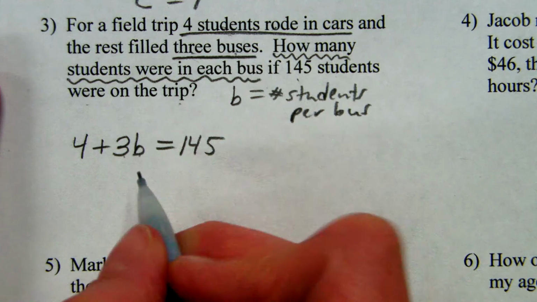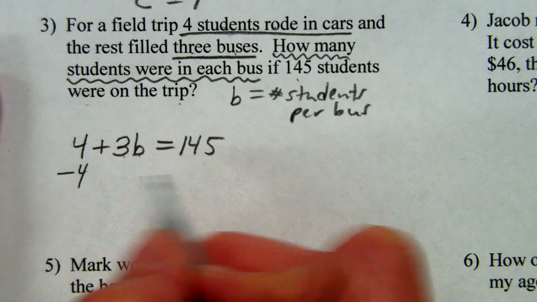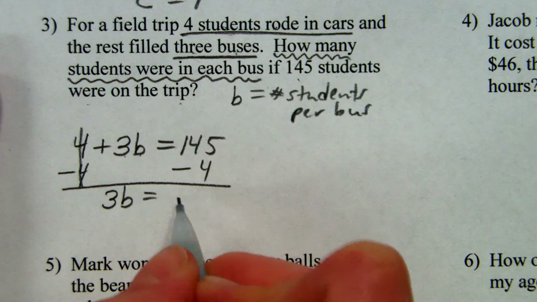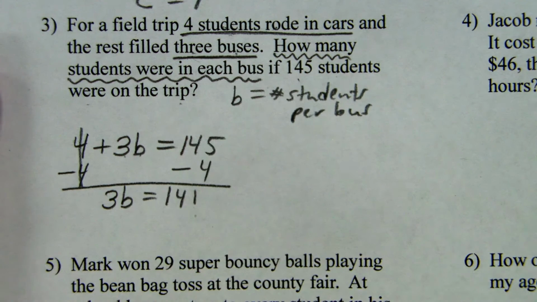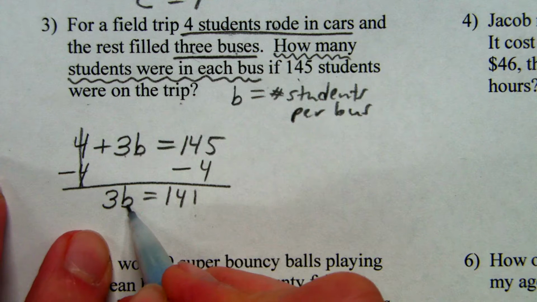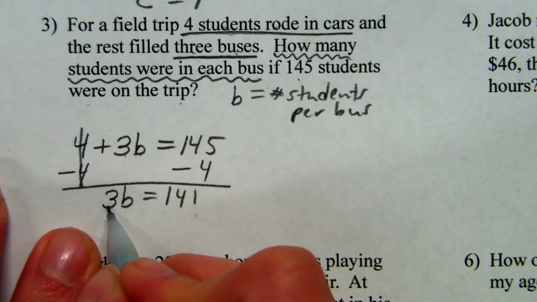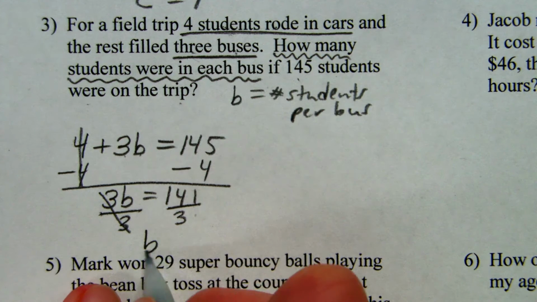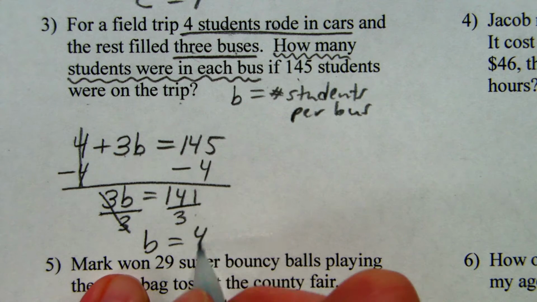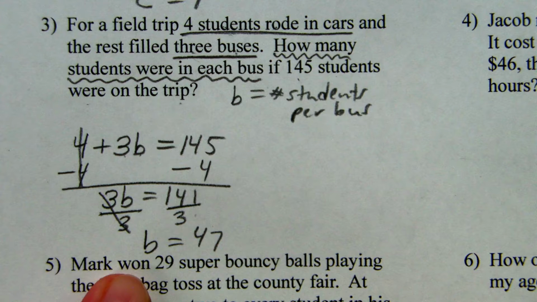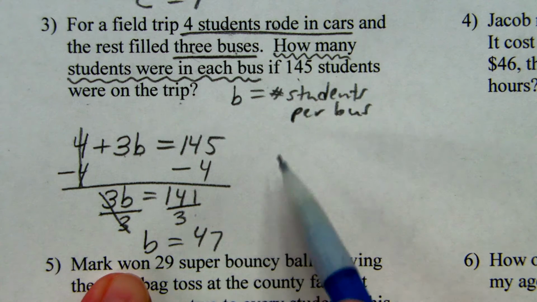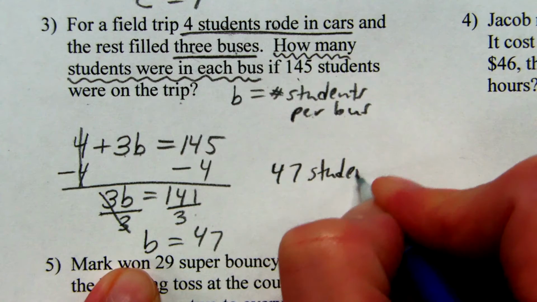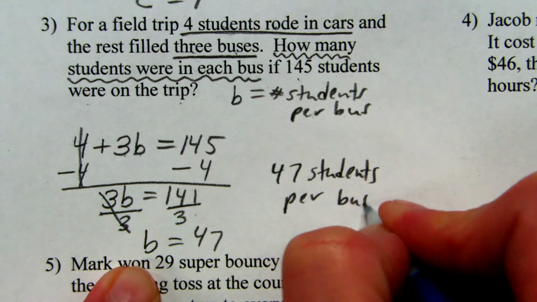All right, so to solve for B, first we're going to subtract 4 from both sides. That gets rid of this. We get 3B equals 141. So 3 times B, we want to get B by itself, so we'll do the opposite of multiply, which is divide. Divide both sides by 3, and then 141 divided by 3 is 47, and I'm not magic, I did that on a calculator already. So if we go back to what that B represents, that's the students per bus. So we can say 47 students per bus.